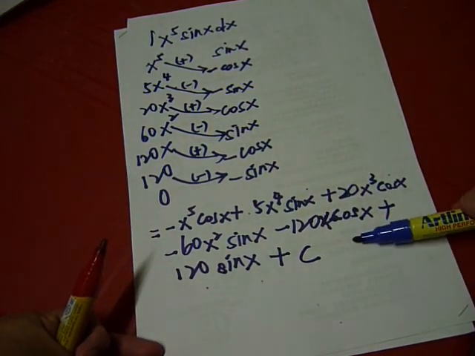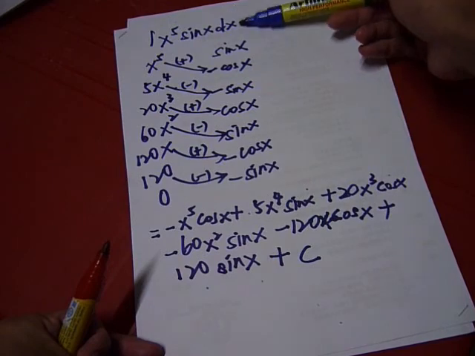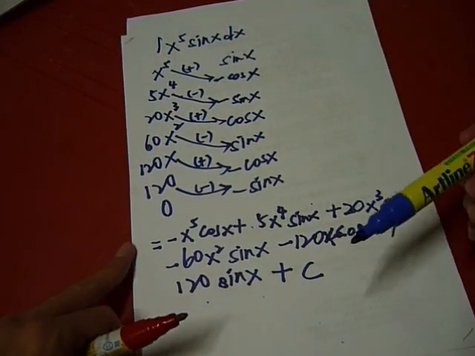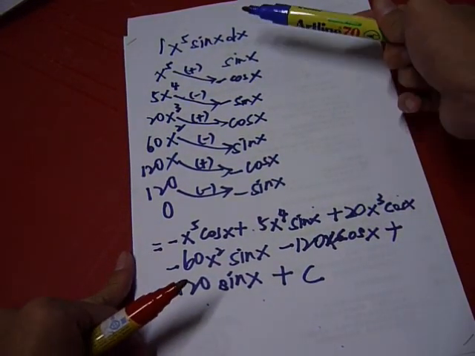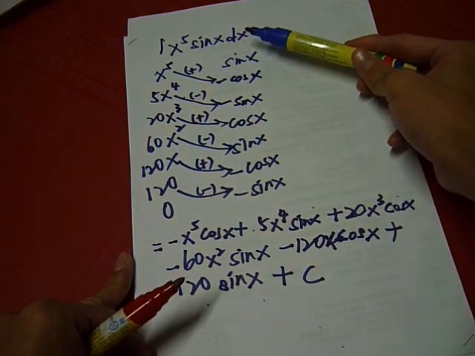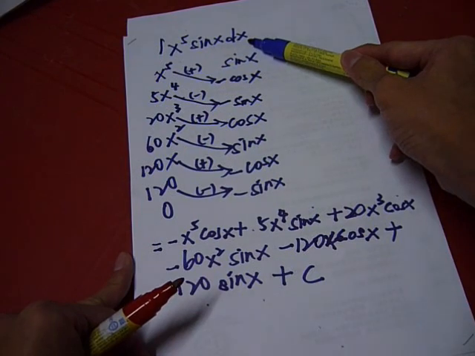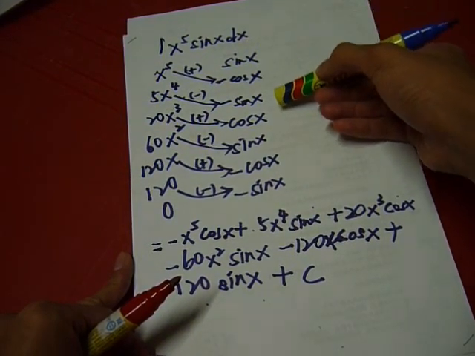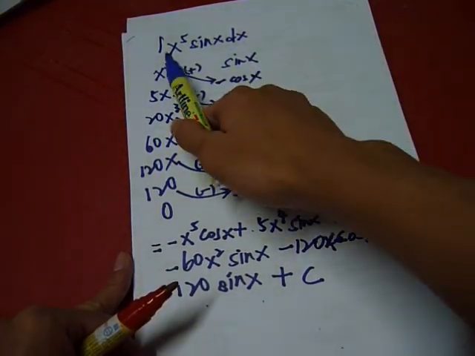Okay, this is the answer for this question, and it is the same answer you get with the original way, and this saves a lot of time for you to do this kind of question.